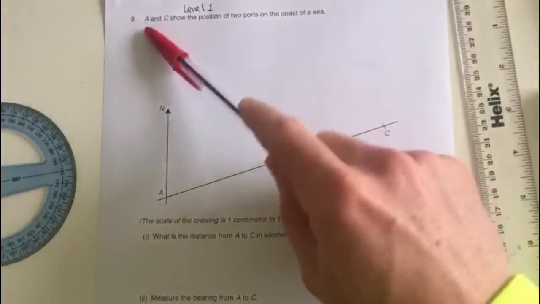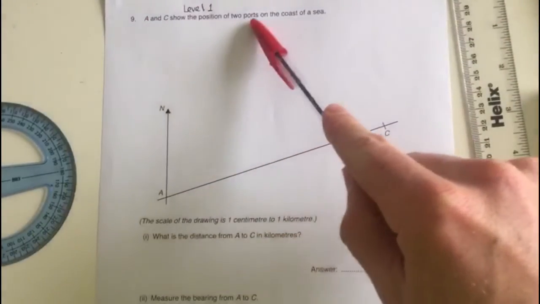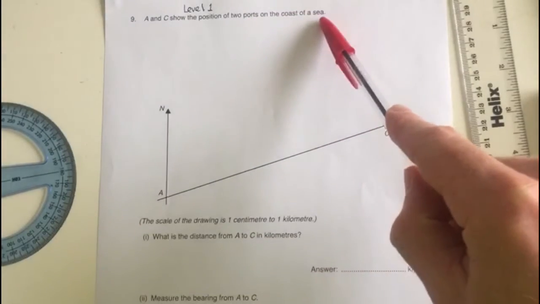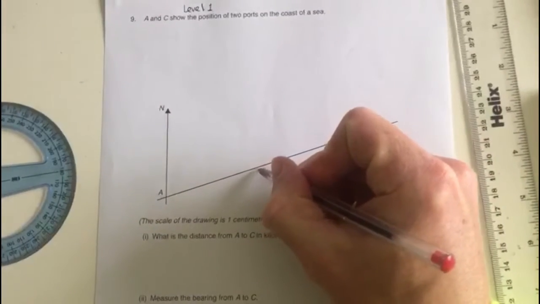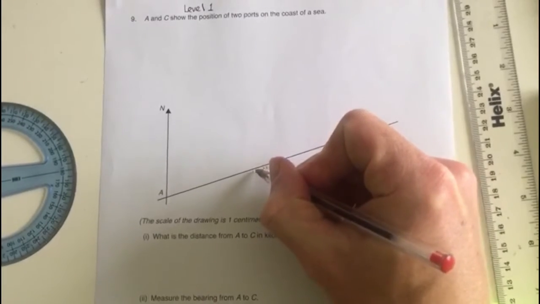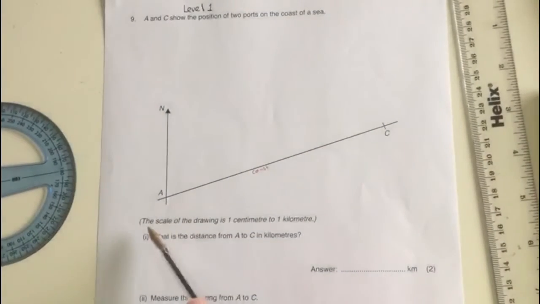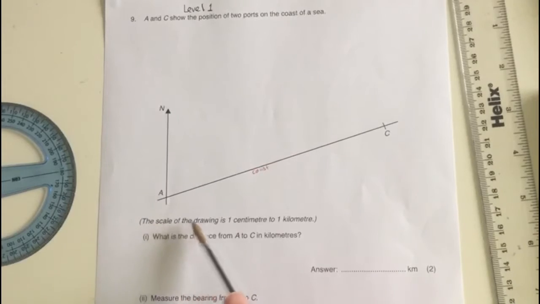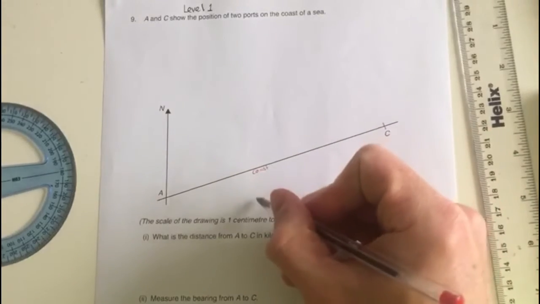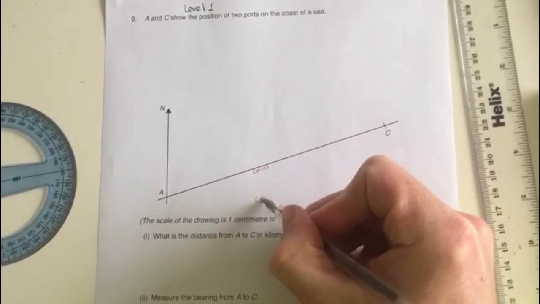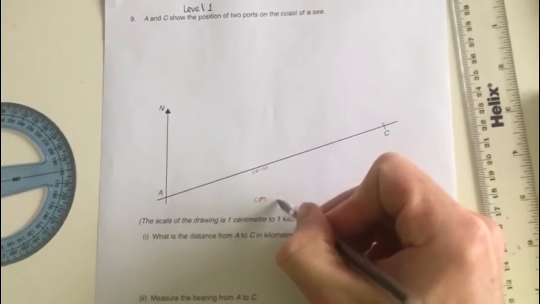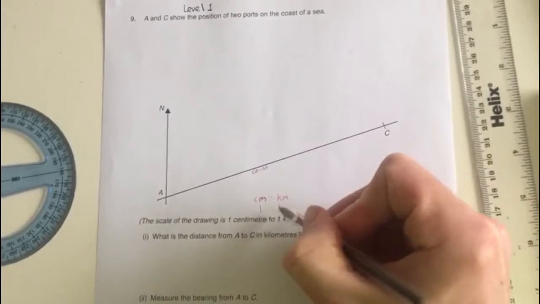So let's have a look at the question. A and C show the position of 2 ports on the coast of a sea. So A and C are 2 ports, and this line here is the coast. So I could put that down there, coast. Now here's the key they'll always introduce. The scale of the drawing is 1 centimetre to 1 kilometre. So that's quite nice. That's saying whatever the measurement on your drawing is in centimetres, that is the same as in kilometres in real life. It's a 1-to-1 ratio, nice and simple.